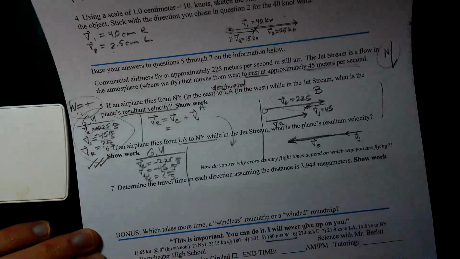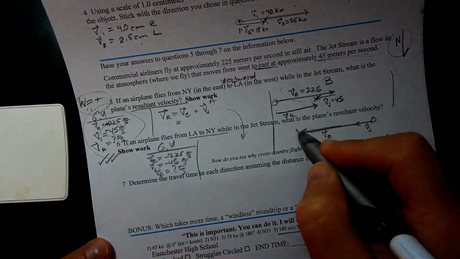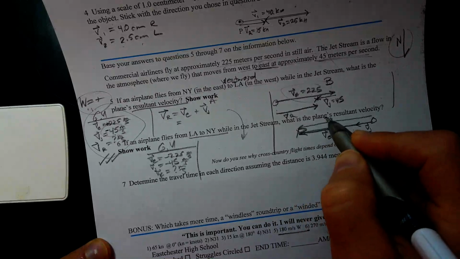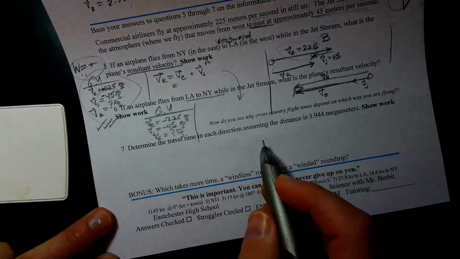Should have made north up. It's more convenient for the way we think. Good. And then circle the start, X the finish. There is your resultant velocity. Okay? Down at the bottom, determine the travel time.